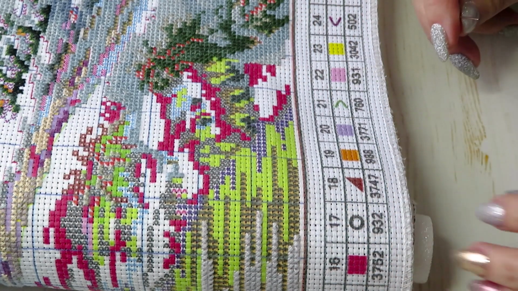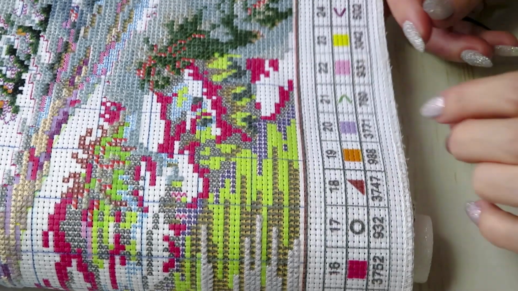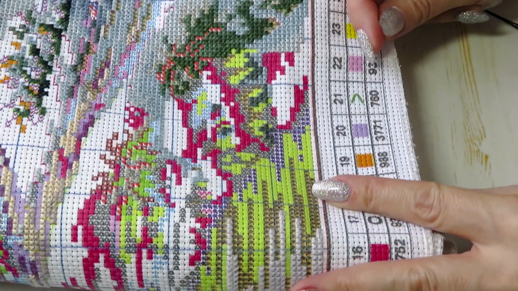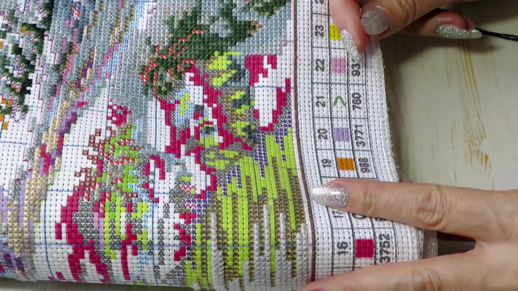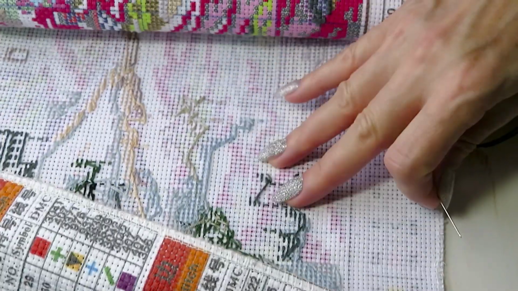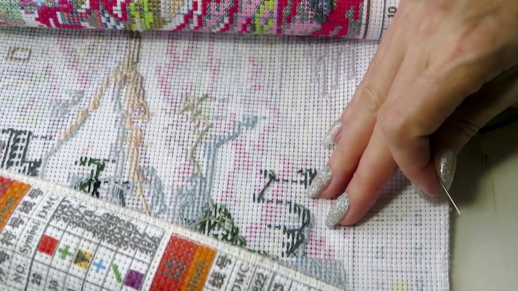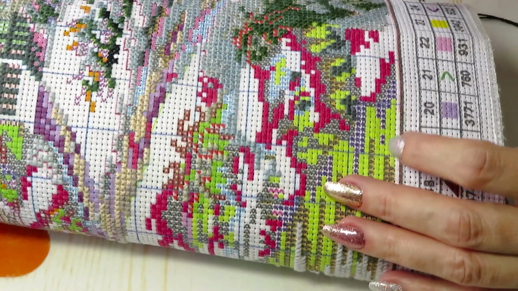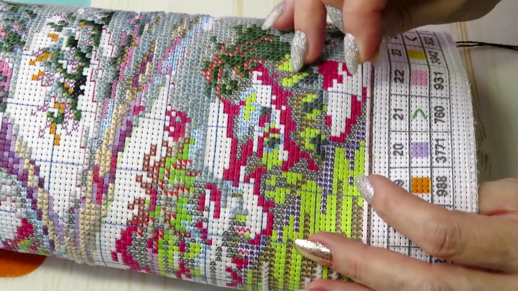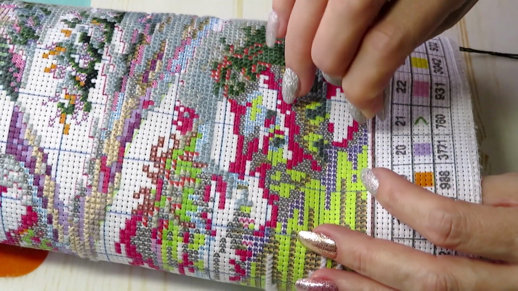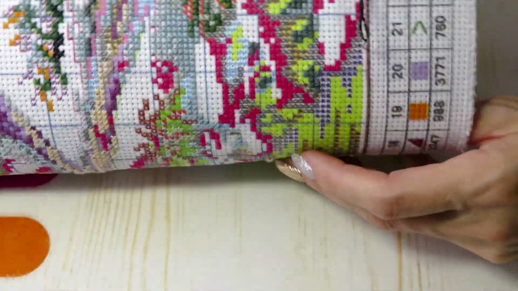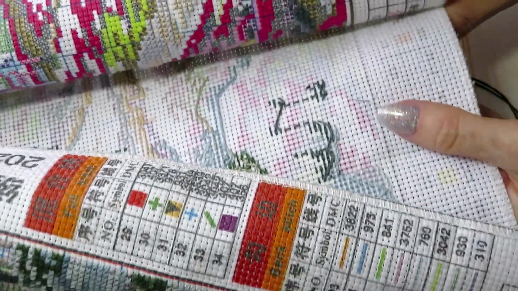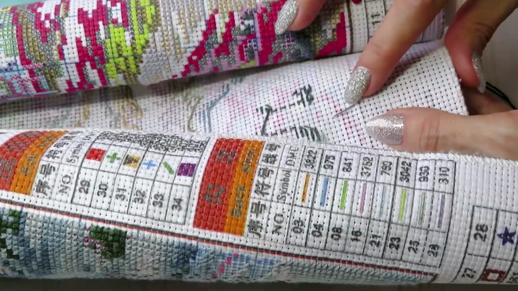So I'm just gonna put it far away, and we're gonna start with making a, so this tutorial is really how to make the back of your canvas look pretty, so you're not embarrassed to show anybody. To start, I'm just gonna point out with the needle where I have to go, so I can see where I start. Okay, so here is my needle right in here.